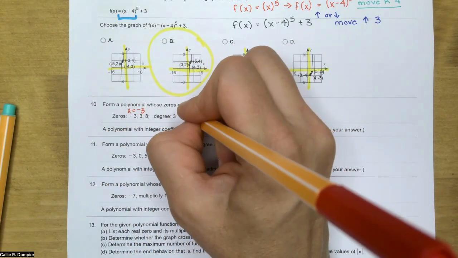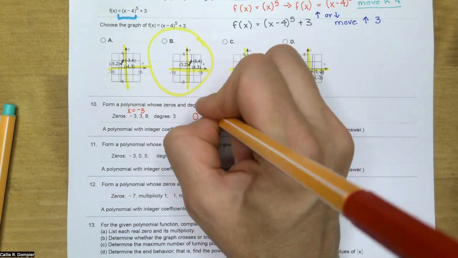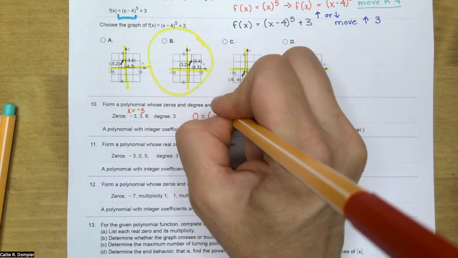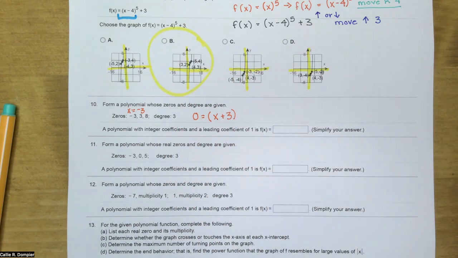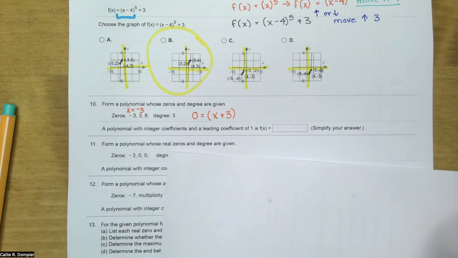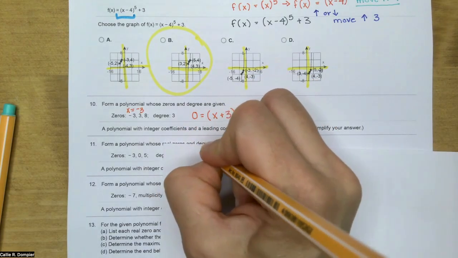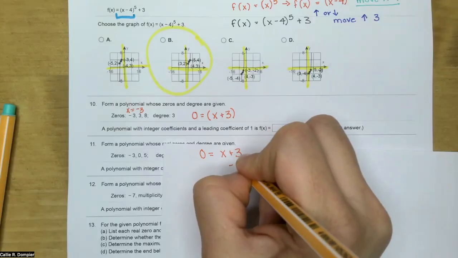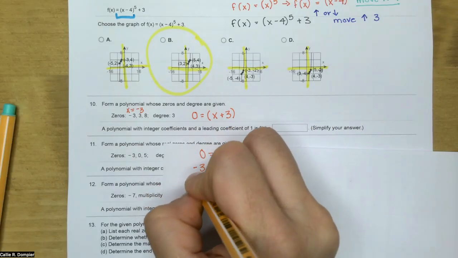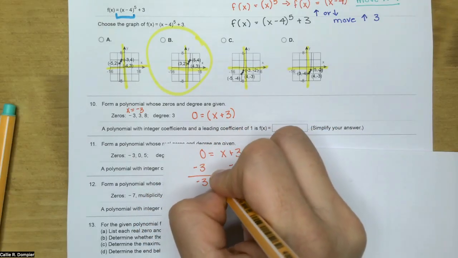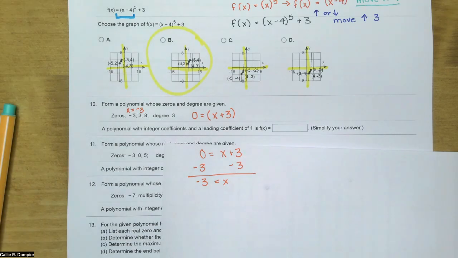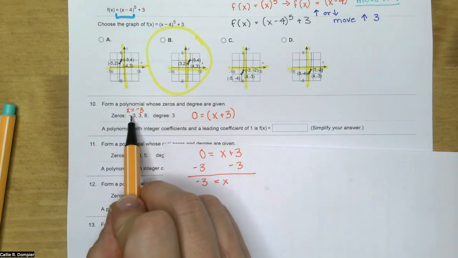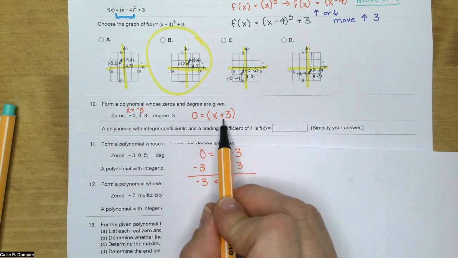So that means 0 equals x plus 3. Because if I was to solve that, 0 equals x plus 3, and I subtracted 3 from both sides, I would get -3 equals x. Okay, so I'm taking that zero and I'm translating it to a factor.